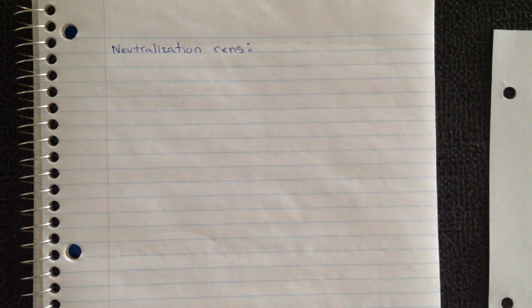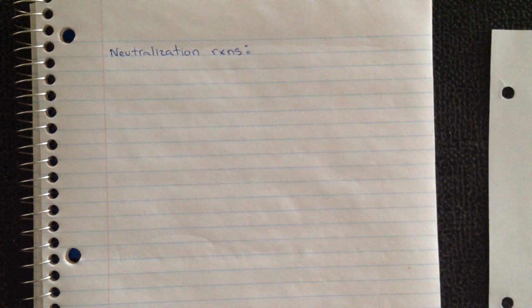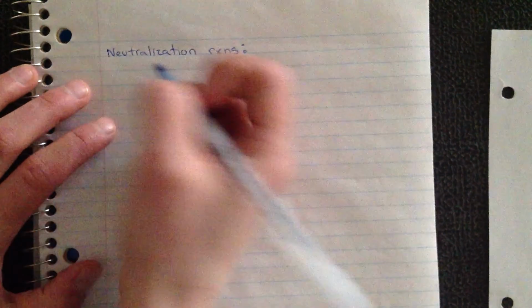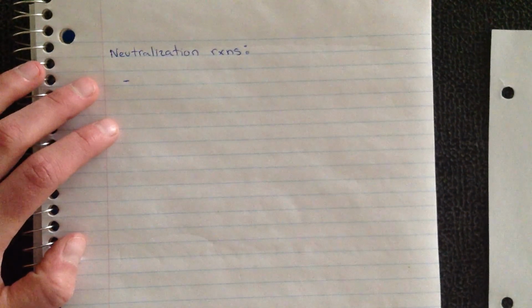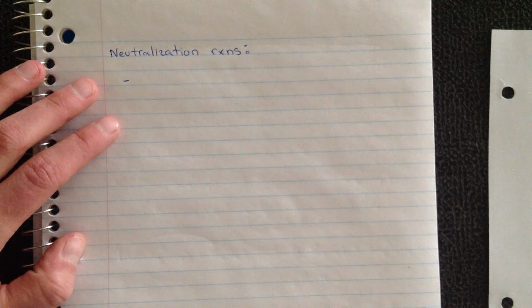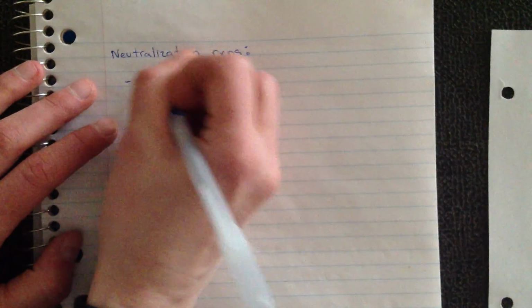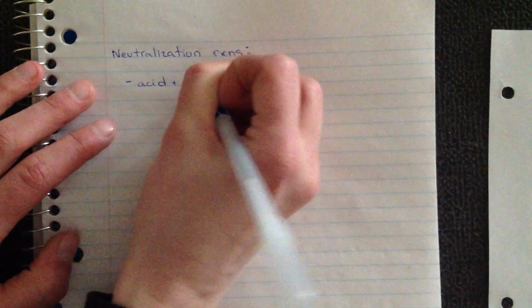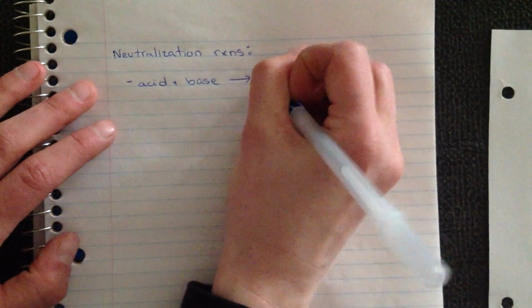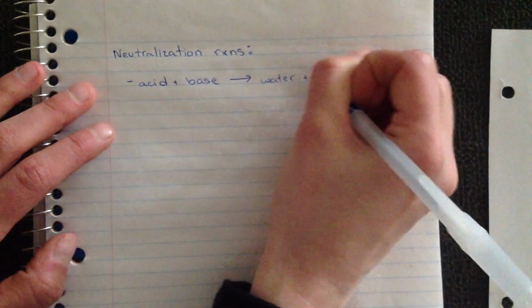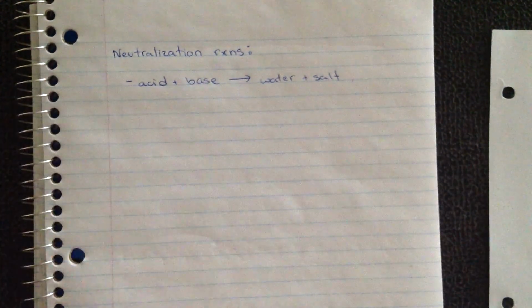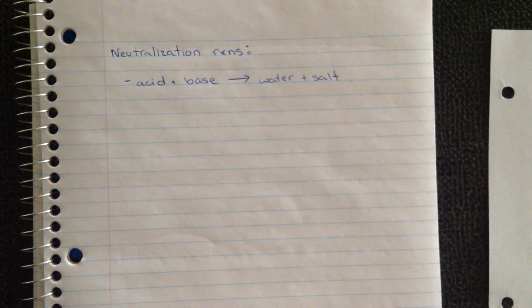All right, so neutralization reactions. Okay, and this is actually one of those pH level worksheet question number 3 that you guys didn't get a chance to actually do. Okay, so typically what happens in a neutralization reaction is that we have an acid and a base react to produce water and some sort of a salt. Okay, so that's how we know that we're dealing with an acid-base neutralization.